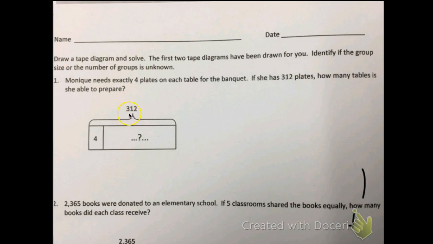So as you can see right here, we have 312 plates. That's her total. And what it's asking is, how many tables of 4 plates each is she going to have? So the question that we're trying to find is, how many different tables are there going to be? How many more 4s? So if there's another 4, and another 4, and another 4, how many tables of 4 plates will be in the total of 312? And many of you are already probably going to say, no, that's just 312 divided by 4. And yes, it is.